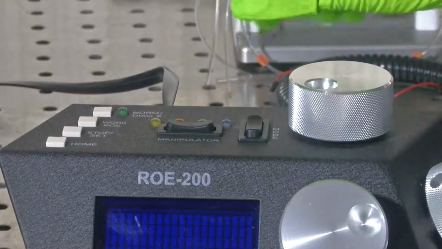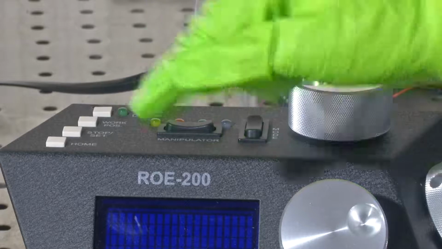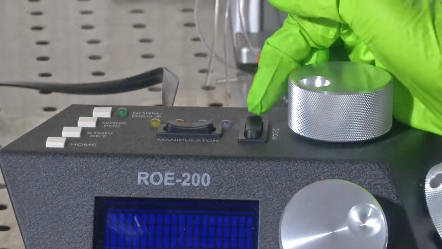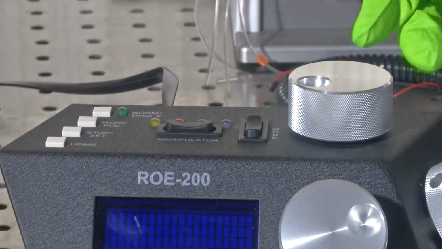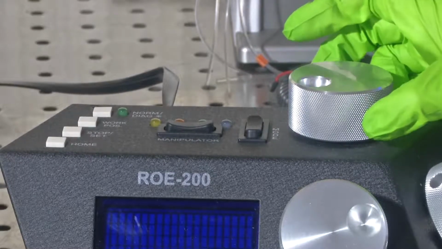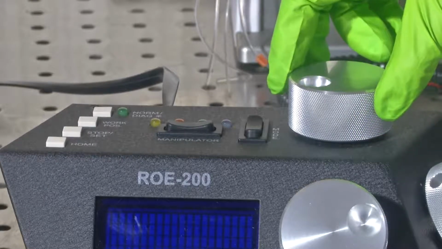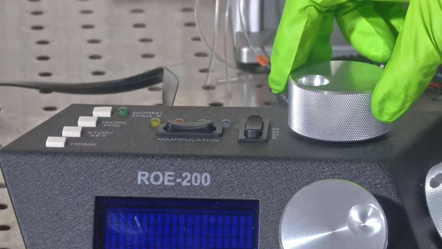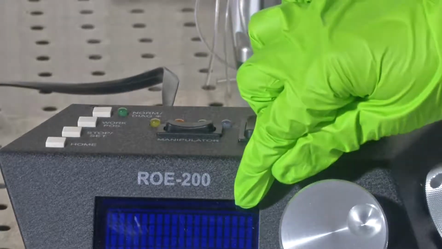So, this knob allows us to choose the manipulator which you are operating, and then there is mode, which controls how quickly the knob responds. It is about the relation between the amount of rotation you give to the knob and the amount of displacement.